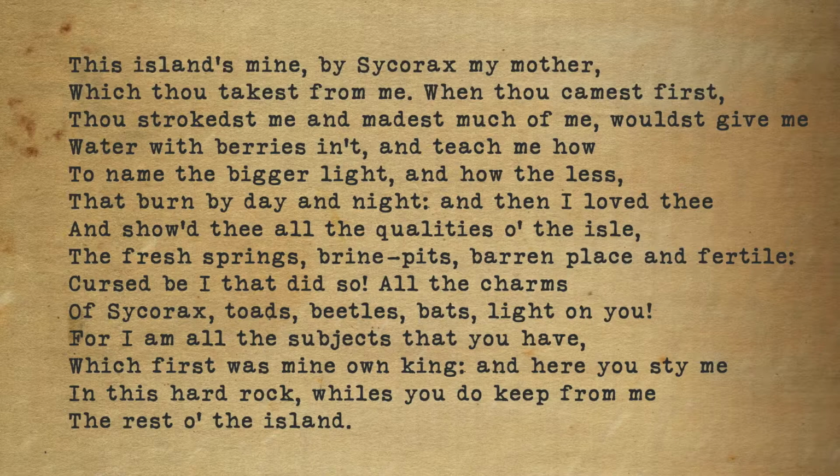I might also look for things that stand out like, in this speech here, I can see two moments where Shakespeare gives me lists of words. Fresh springs, brine pits, barren place and fertile. So I could do something with those. Maybe I could change my voice. I could go softer on some of those words. I might really choose those words and emphasize things like fertile.